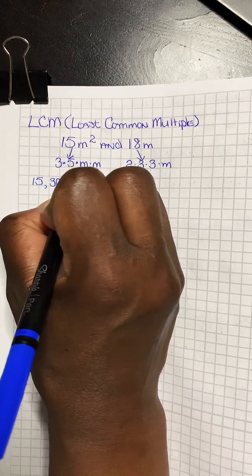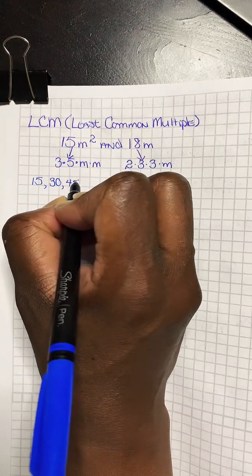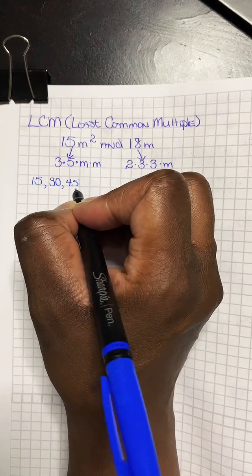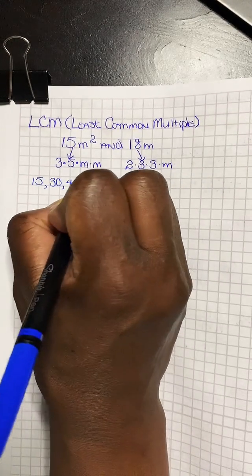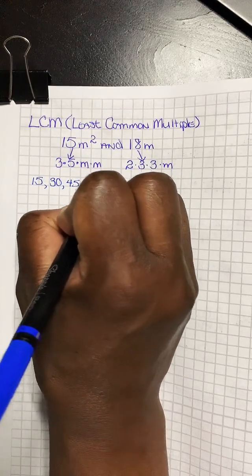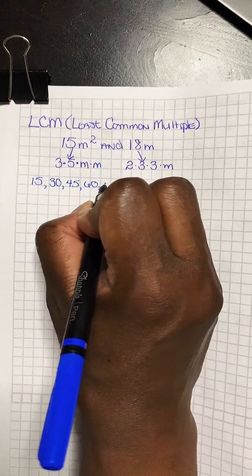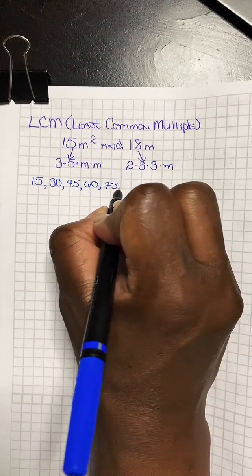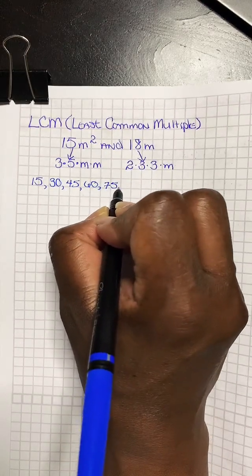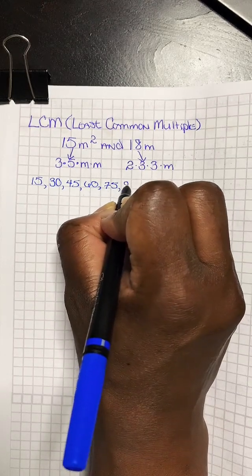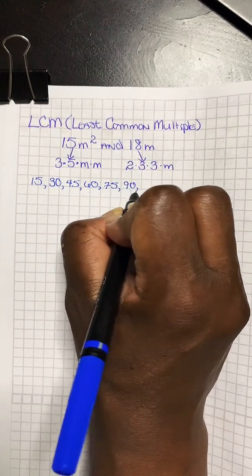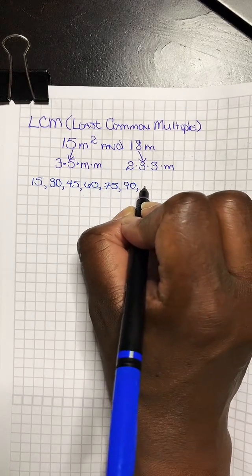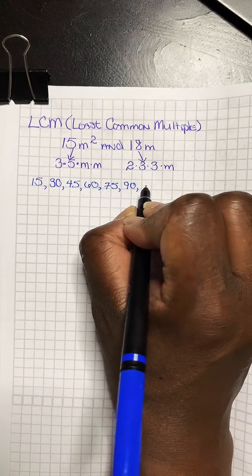Then we got our 45. So 15 times 4, add 15 to that gives me 60. Add 15 to this, that gives me 75. Add 15 to this, that gives me 90. Add 15 to this, that gives me 105.